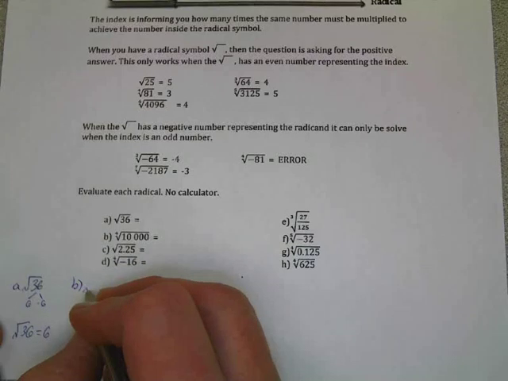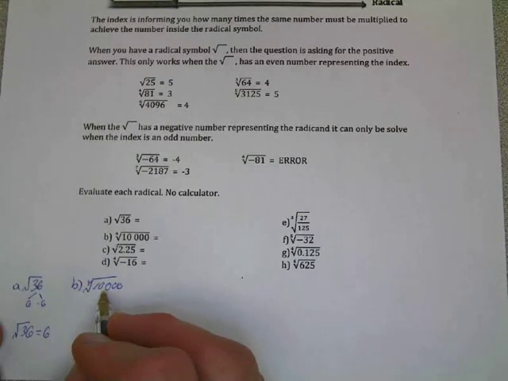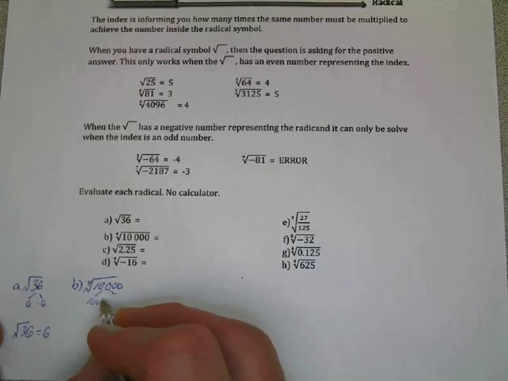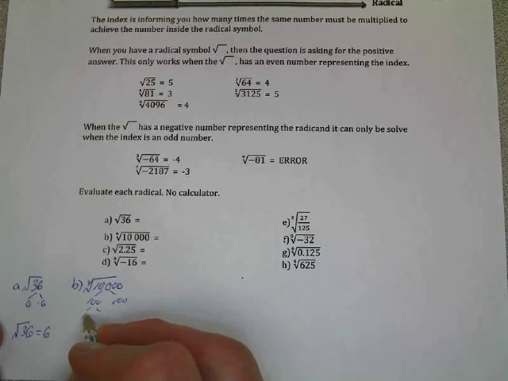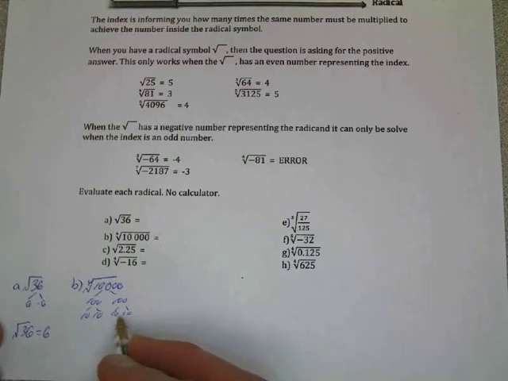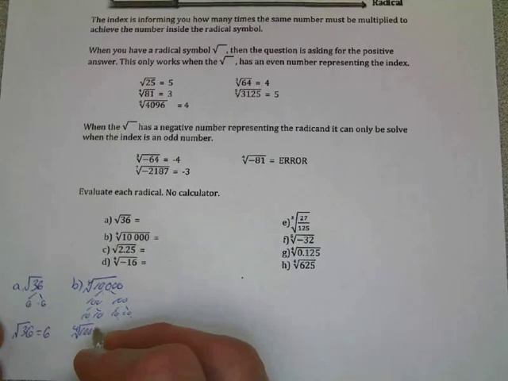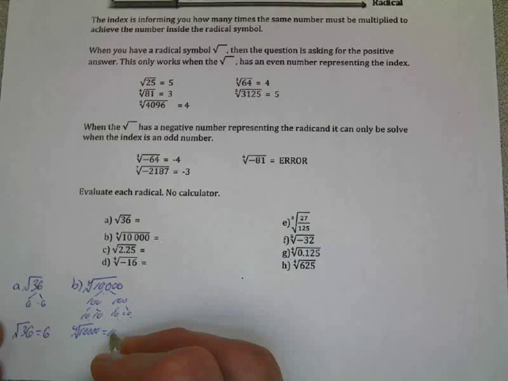B, the fourth root of 10,000. So there are 4 numbers multiplied by themselves to give me 10,000. I know this is 100 times 100, which is 10 times 10, and 10 times 10. So there are 4 tens that, when multiplied together, equal 10,000. So the fourth root of 10,000 is equal to 10.